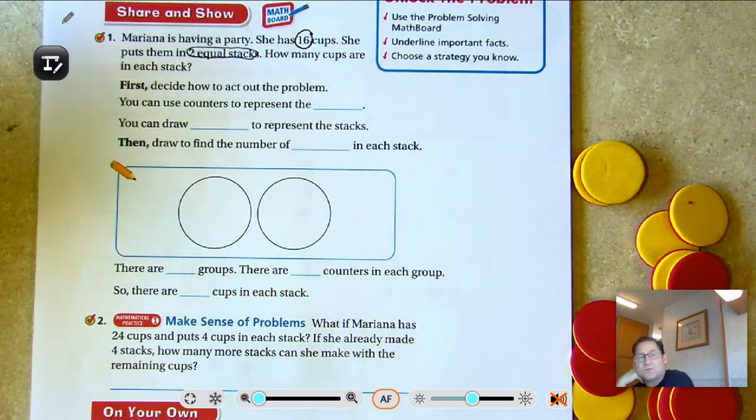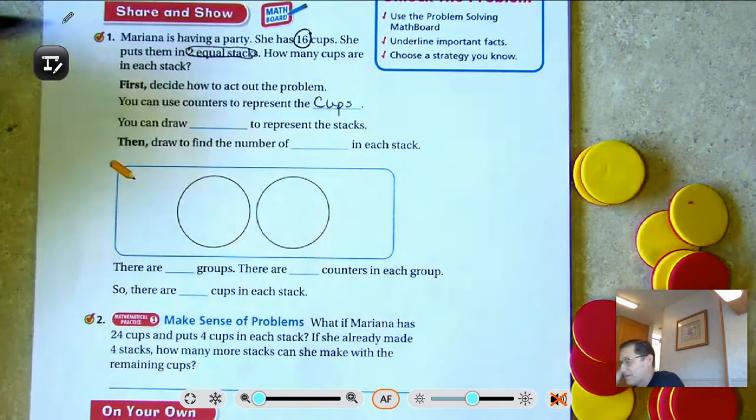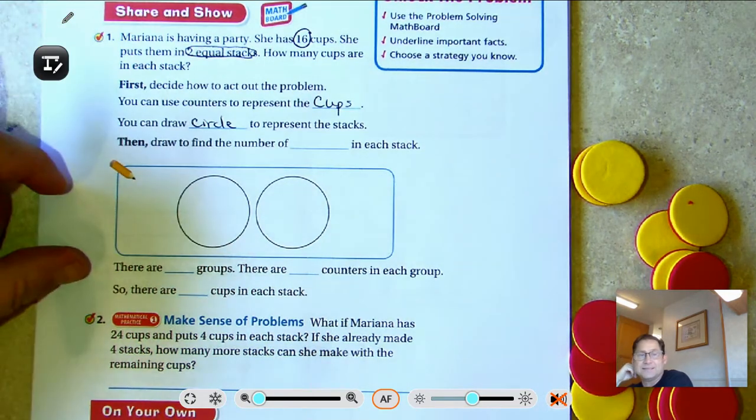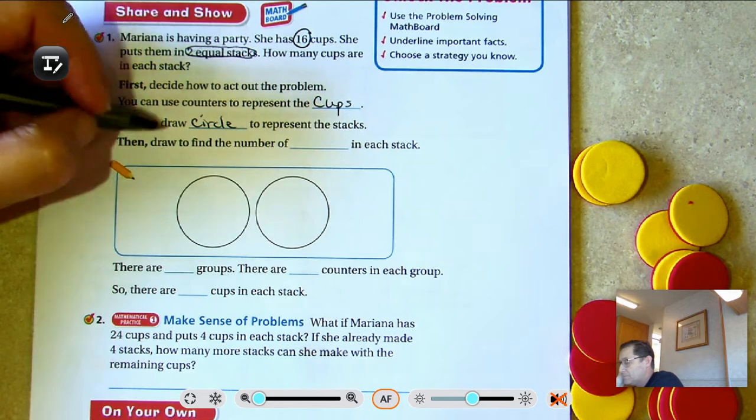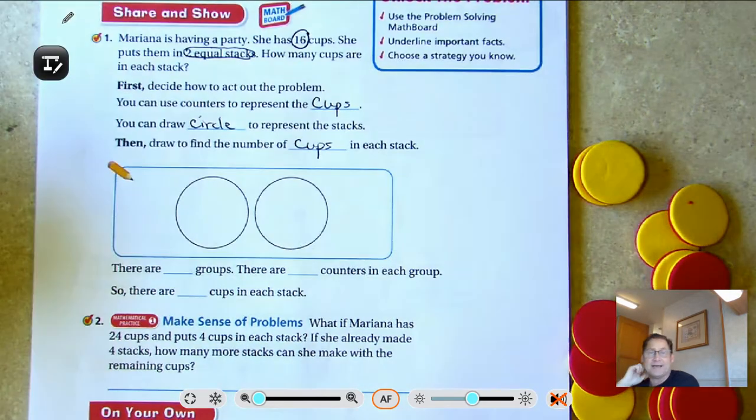So how are we going to act out the problem? We can use counters to represent the 16 cups. We can draw circles to represent the stacks. Draw to find the number of cups in each stack.